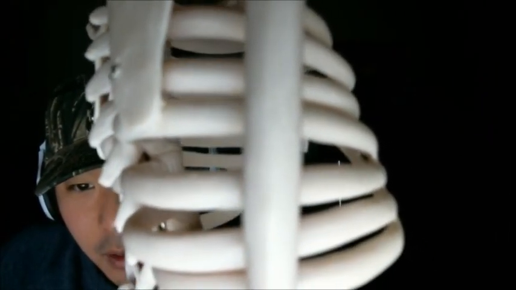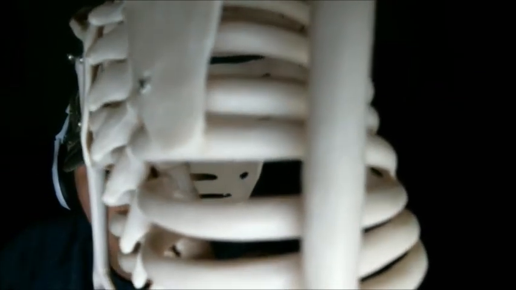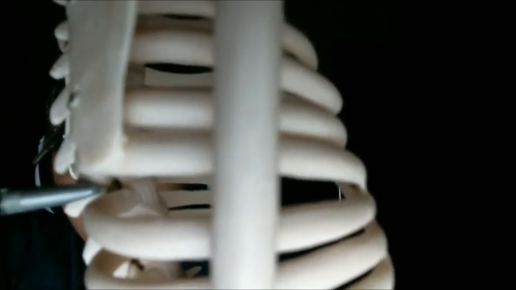Next is the intervertebral foramen, which is going to be hard to see, but it's going to be the gap between the vertebrae, like that, there, or that. The spinal nerves, dorsal root ganglion, arteries, and veins pass through those.